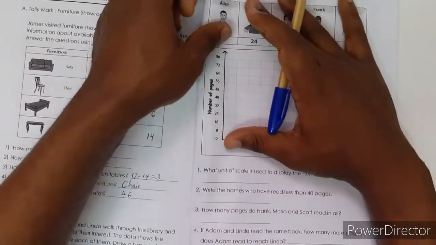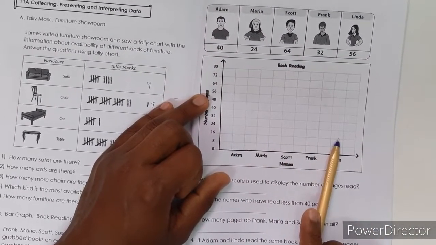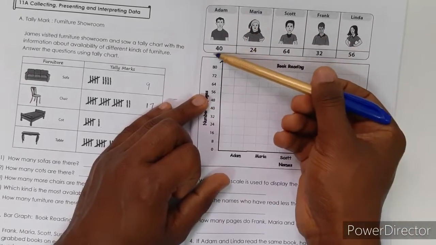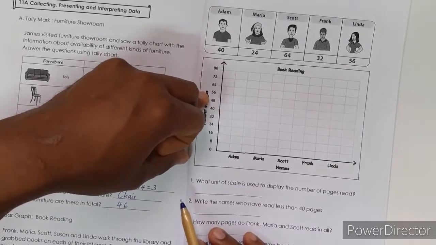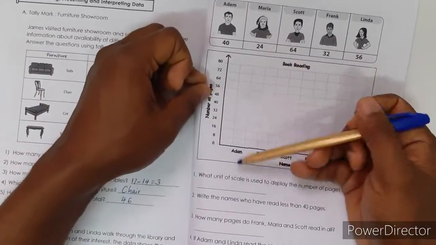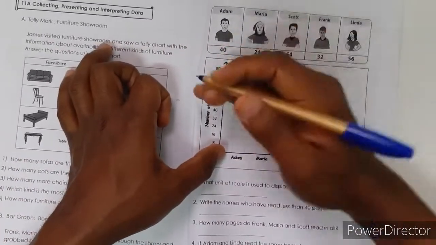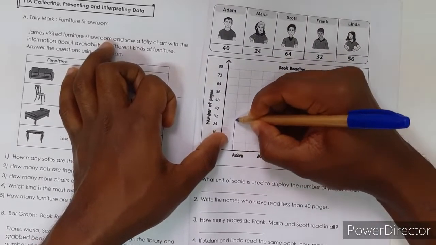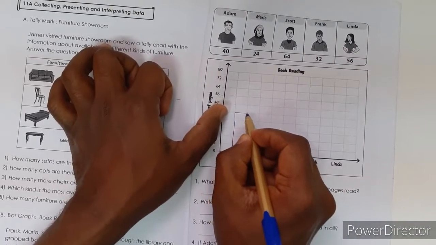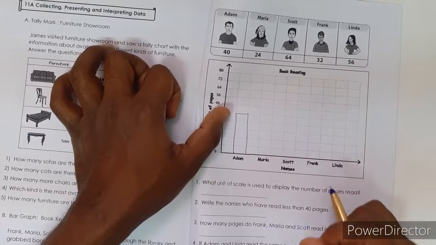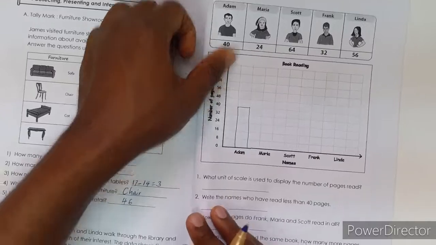So we are going to use the numbers given up here to make the graph. This is about books on each of the interests. Adam is 40, so we just need to check where 40 is. This 40. So we're going to draw a rectangle. Remember, you should use a ruler, a bar until where 40 is for Adam. If you have colors, you can just color the inside of this one to make it more appealing or to make it look good.